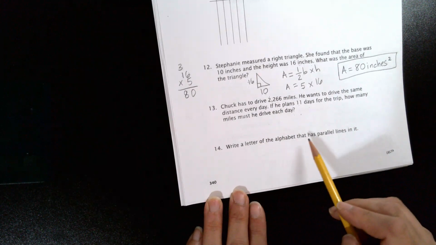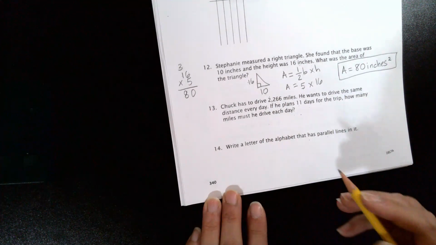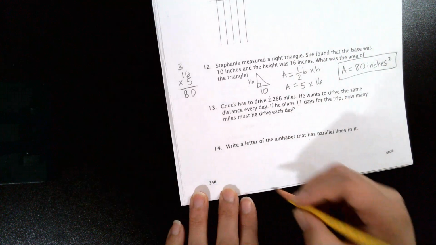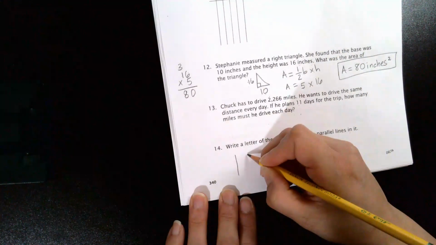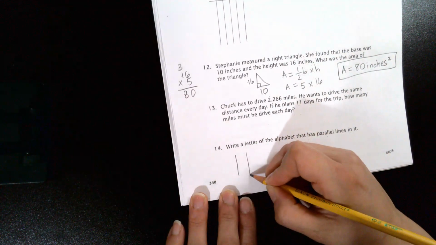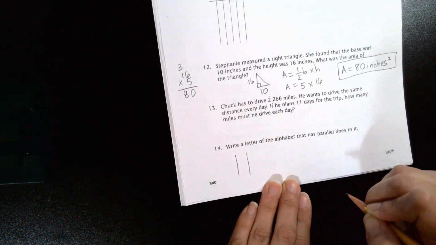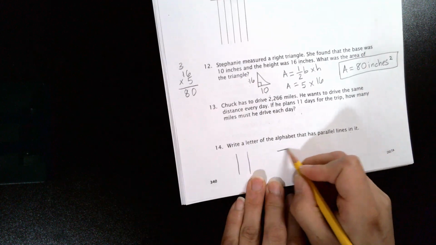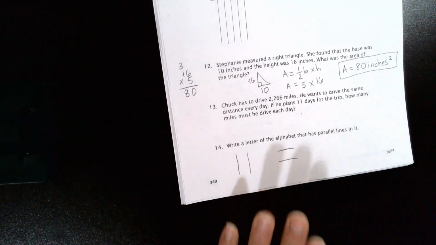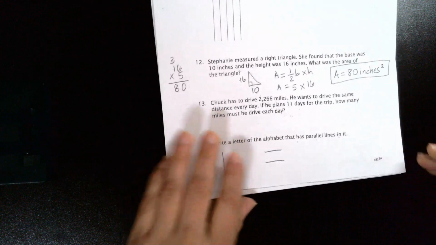Write a letter of the alphabet that has parallel lines. So parallel lines just means they're going exactly the same way. So if you can think of any letters that have lines like this, then those would be parallel. So think of those and put those in there, okay?